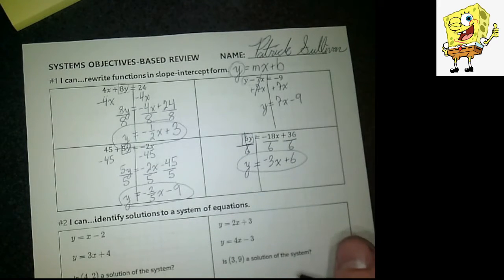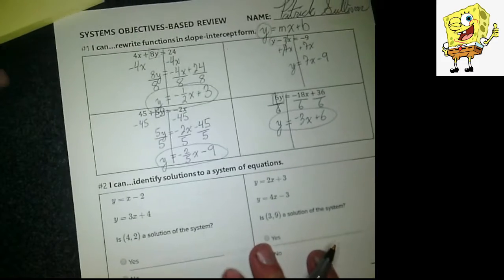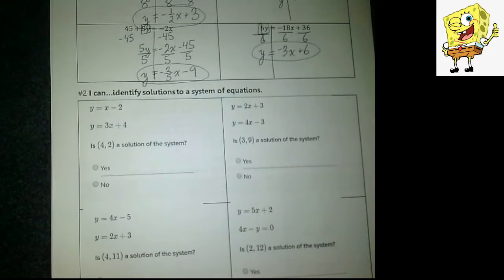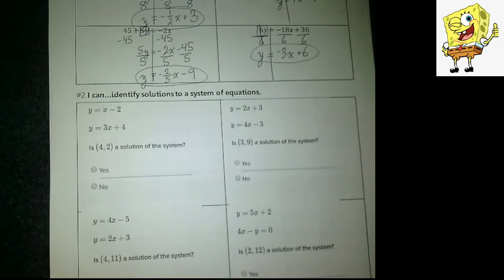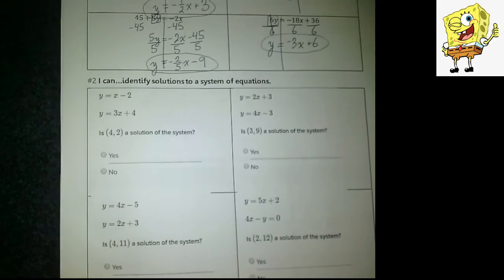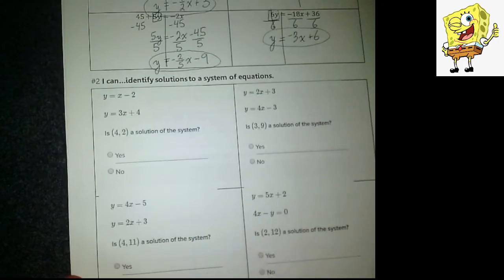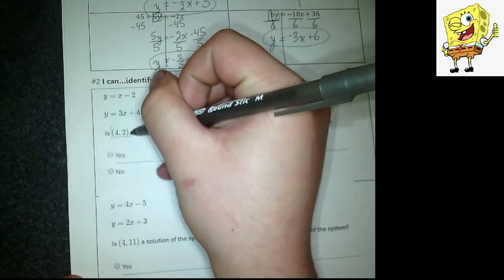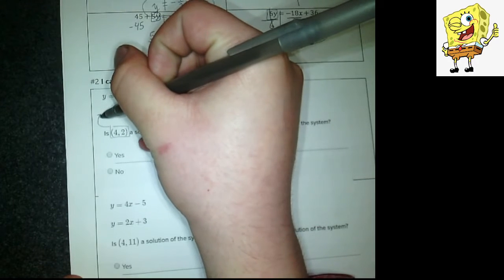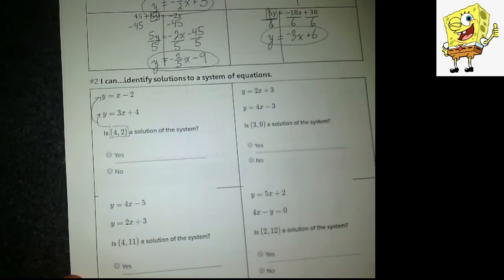All right, so that was my first step, or my first objective. Okay. All right, let's go on to part 2. I can identify solutions to a system of linear equations. So all we have to do here is plug an ordered pair into both functions. So I'll go ahead and draw a bit of an arrow. And if it satisfies both functions or both equations, then I know that my ordered pair is a solution.